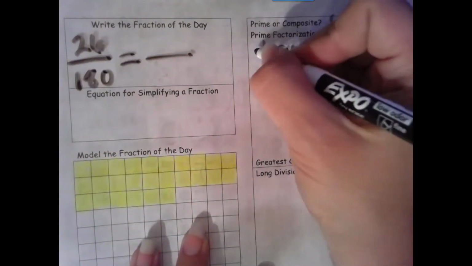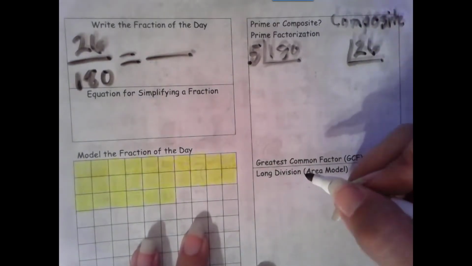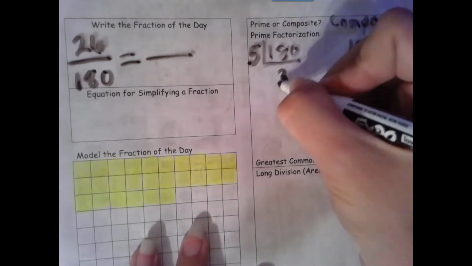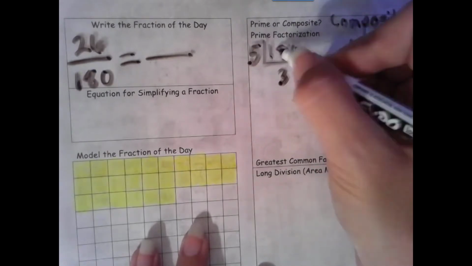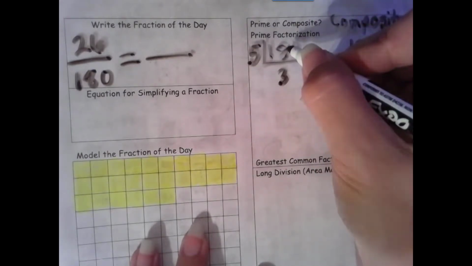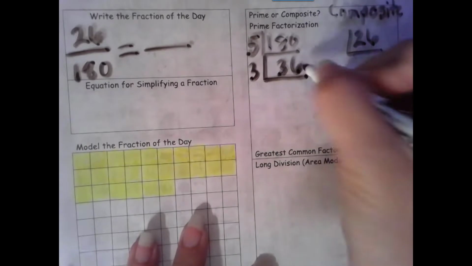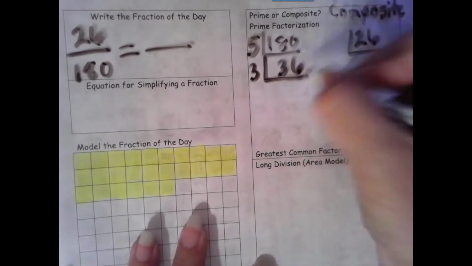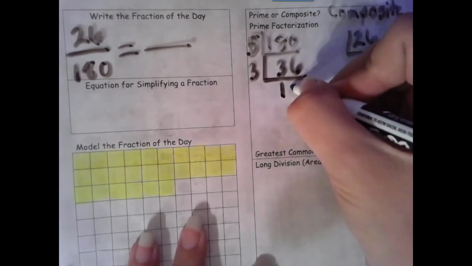Let's see, I can take 5 groups because it ends in a 0 or 5, so I know 5 is a factor. I can get 3 groups of 5 out of 18 because 3 times 5 is 15, but I'm left with 3 groups of 10. 3 groups of 10 is 30. 6 times 5 is 30. 3 plus 6 is 9. 9 is a multiple of 3, so I know 3 is a factor. I could get 1 group of 3 out of 3 and 2 groups of 3 out of 6.